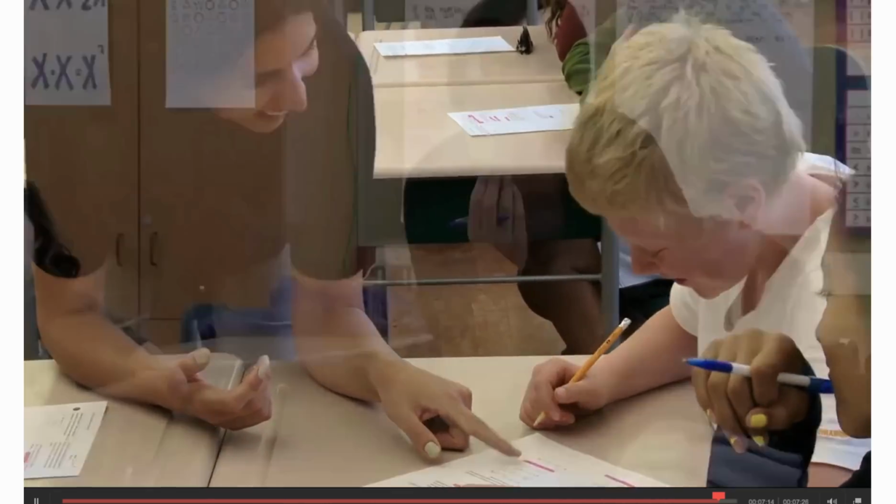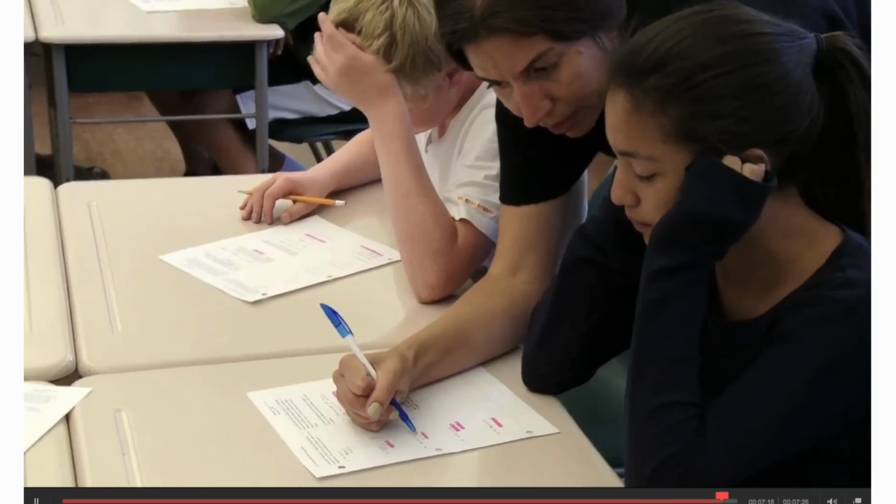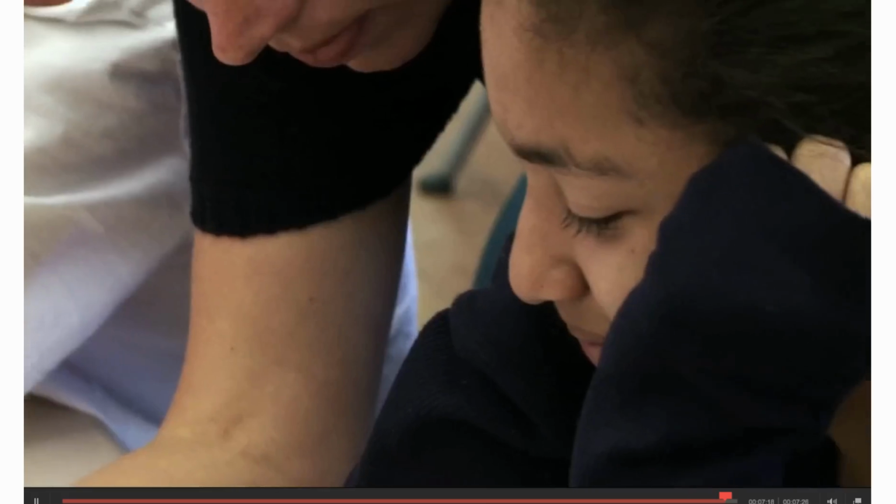The wrong way. So to normalize the process of making mistakes is very much my goal for these kids. It allows them to take more risks.